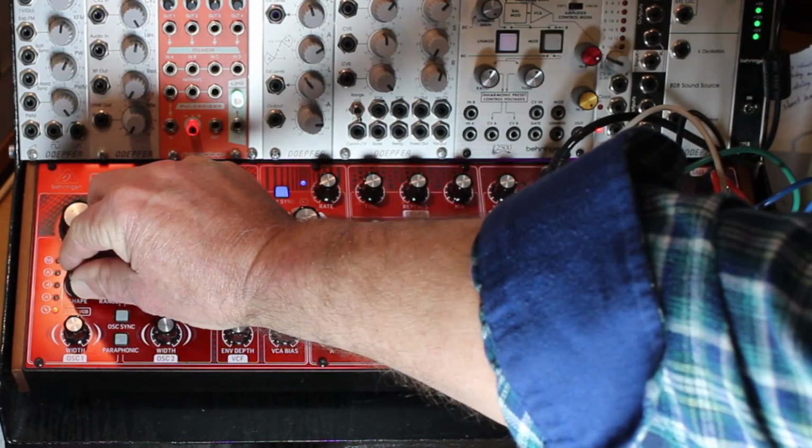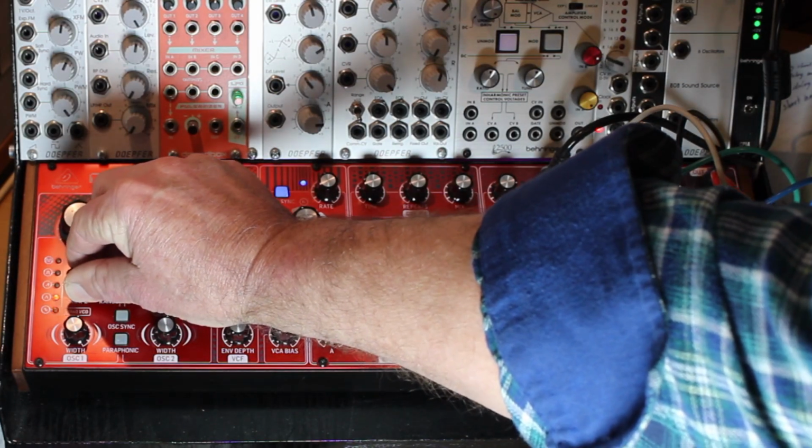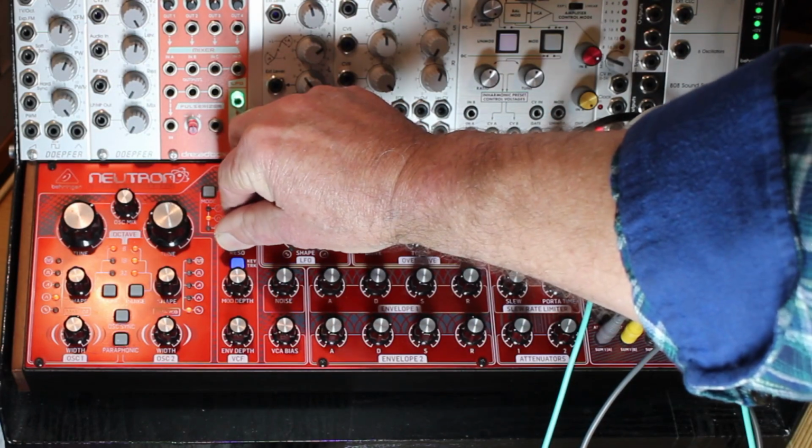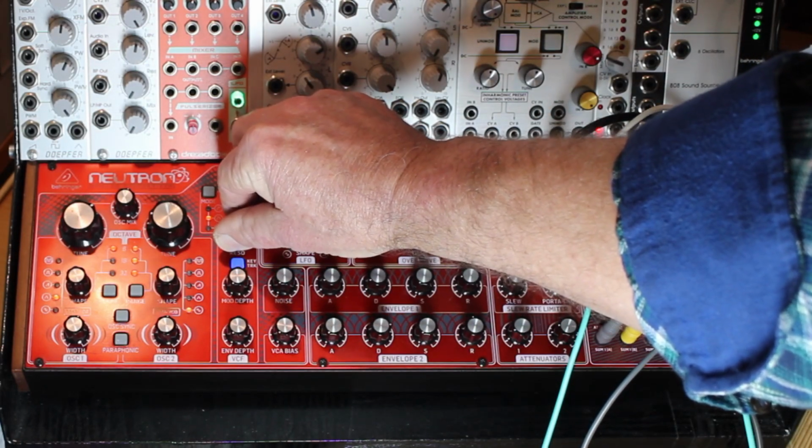With all patches you can experiment with different waveforms in your VCO, the resonance of the filter, or for example pulse width.